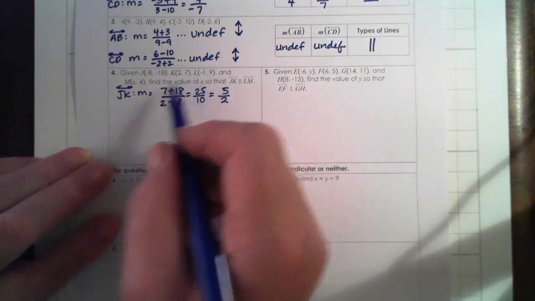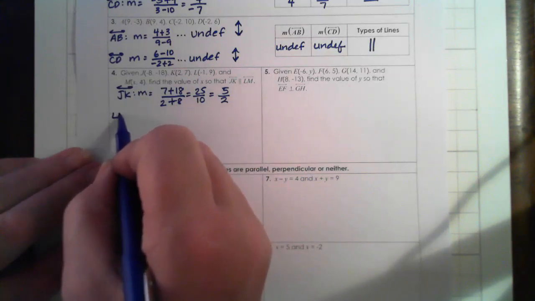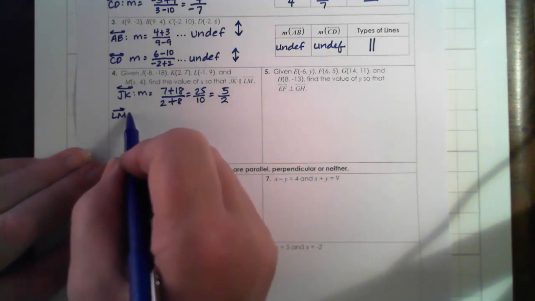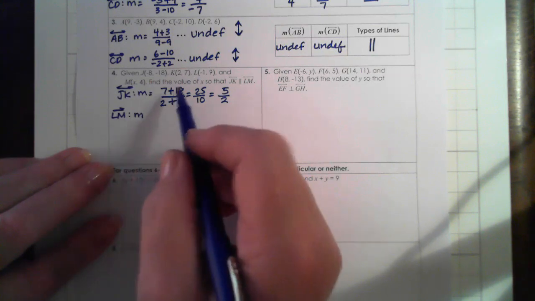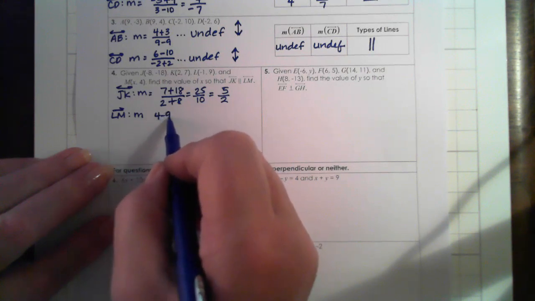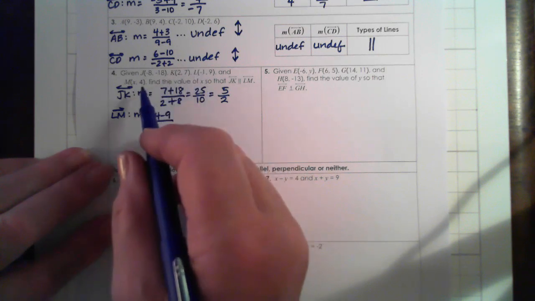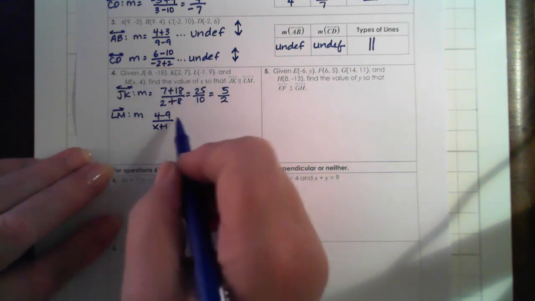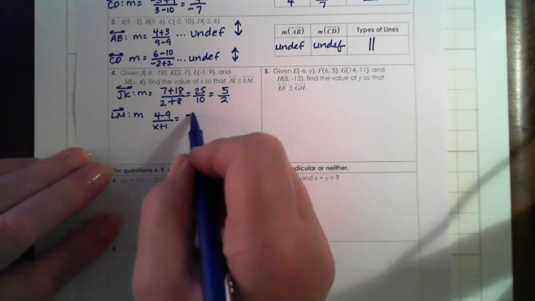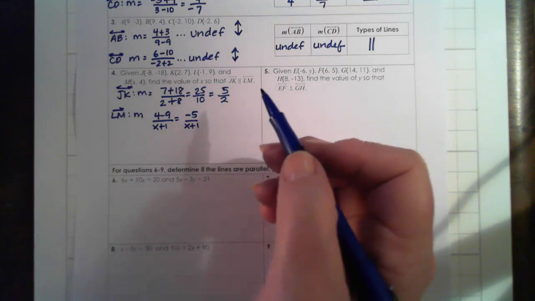For the slope of LM, which is what we need to find now, we're going to take our y's, so 4 minus 9, over negative 1 minus, sorry, we started with this one here, x minus negative 1, which would be x plus 1. Well, 4 minus 9 is negative 5 over x plus 1. So we're trying to find the value of x.